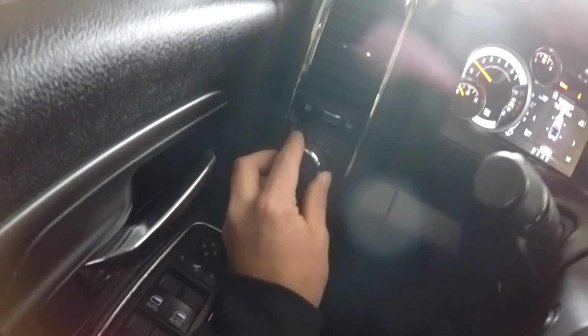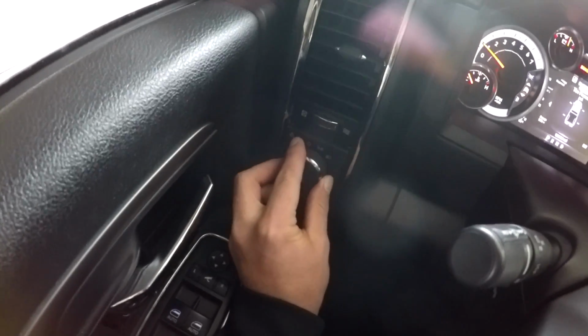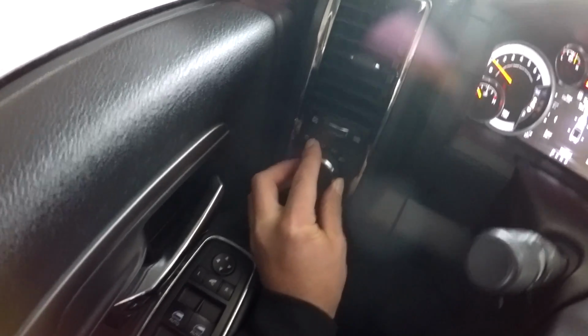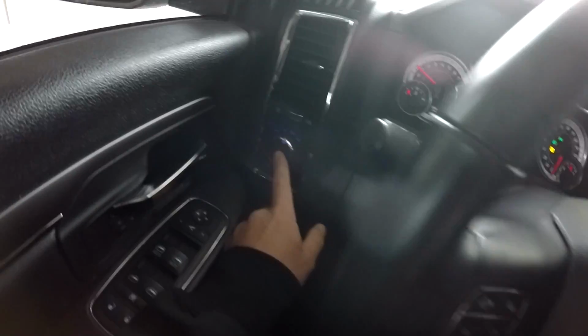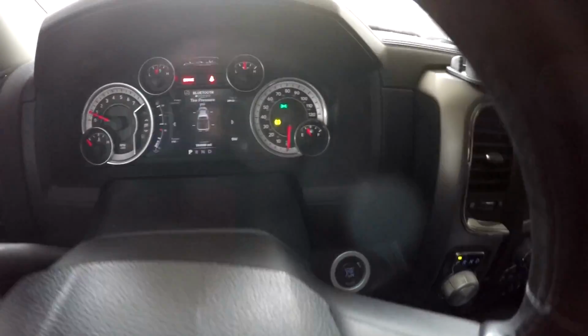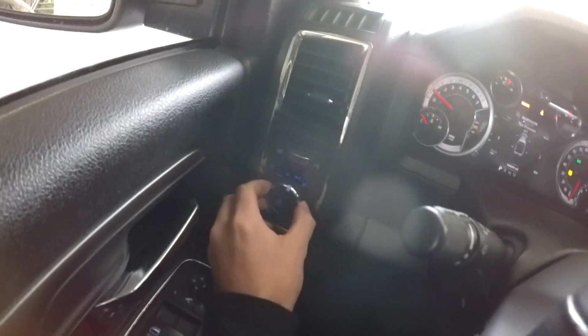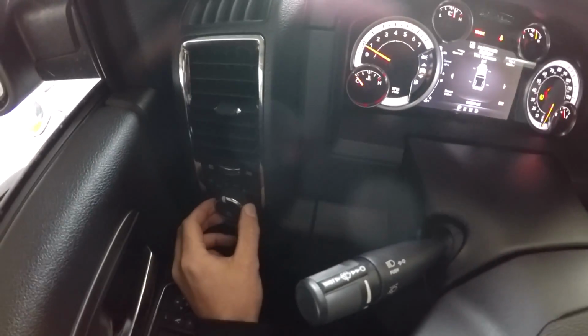Let's push this back in for now. Clip this into place, so you just push it, and it should just click in like so. And that's it. And let's go back to this. So fogs are on. If I push it in, my fogs turn off. And turn it off. Lights turn off.